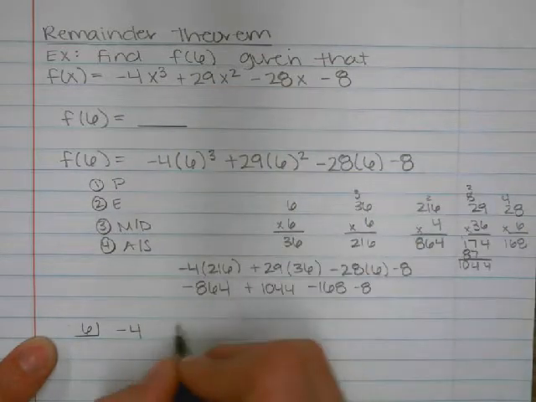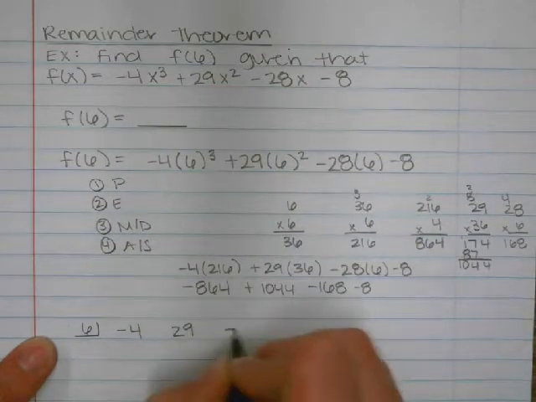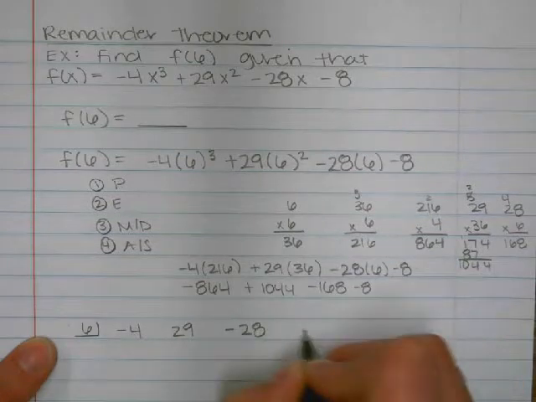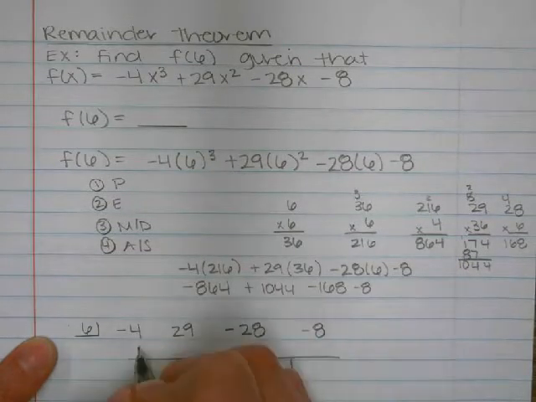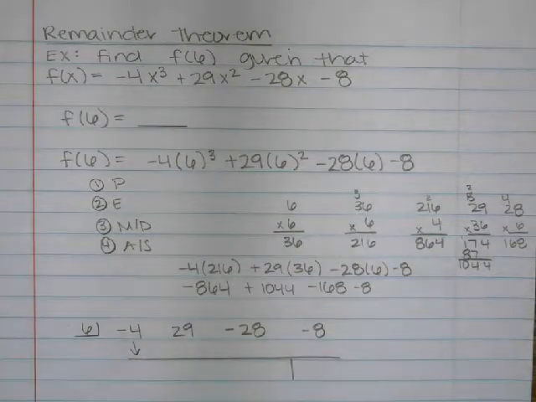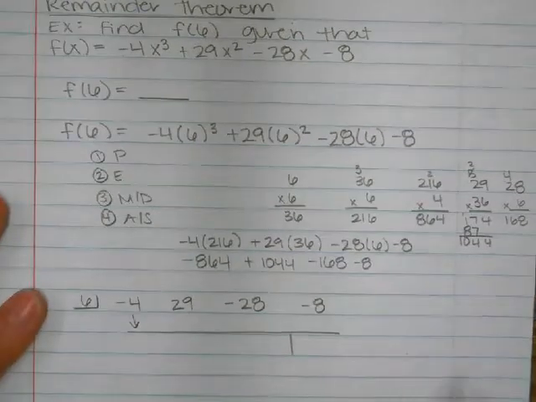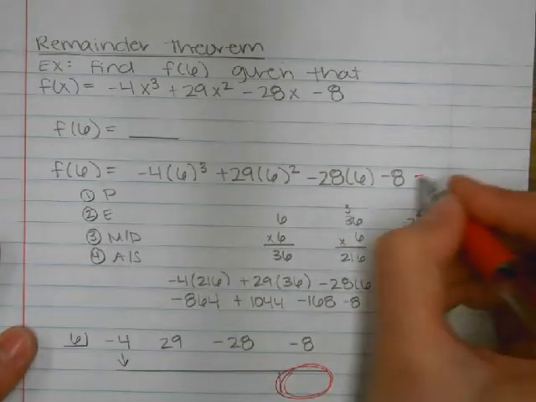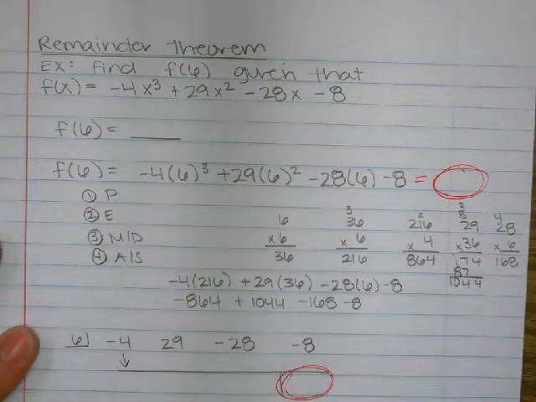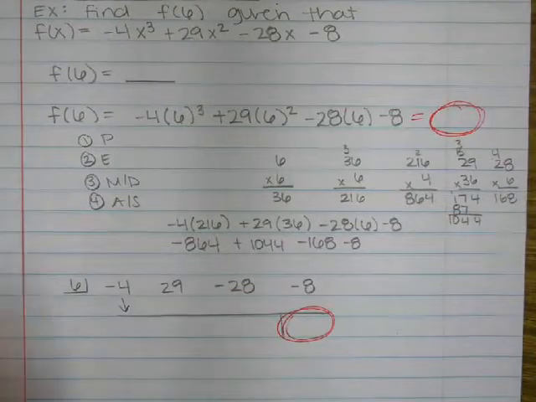That means the coefficients here are good. We didn't skip any of our exponents. And what the remainder theorem tells you is that whatever answer you get as a remainder here is exactly what you would get over here once you actually plug that number in. That's what the remainder theorem says.